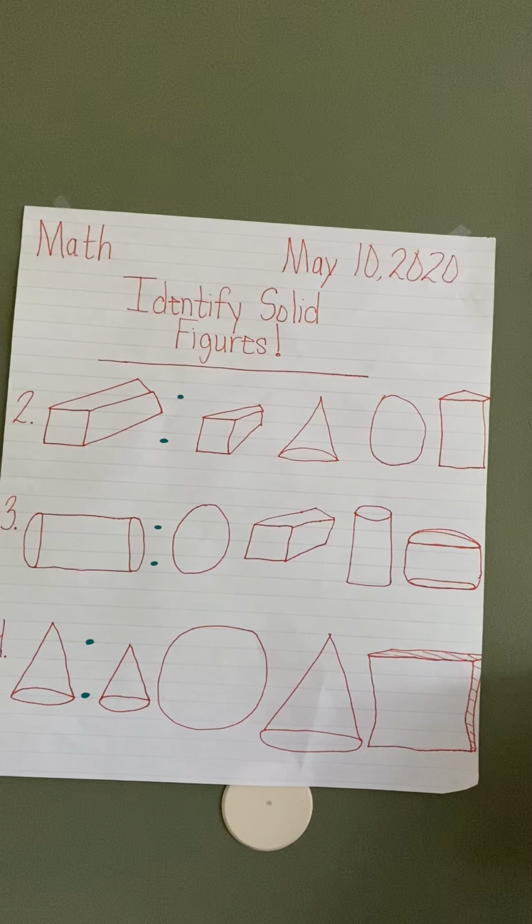Once you retrieve your paper that says identify solid figures, let's both look at the objective. The objective will be found directly under the title. So now your objective says identify solid figures.